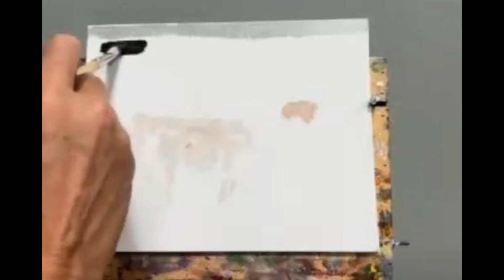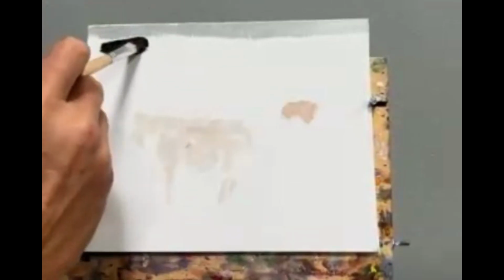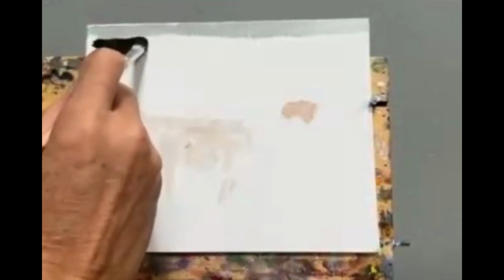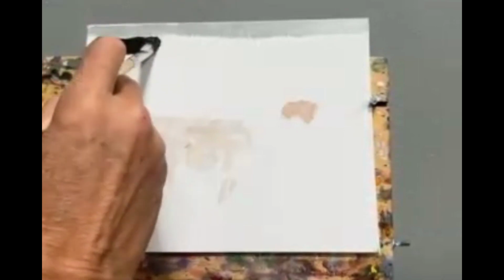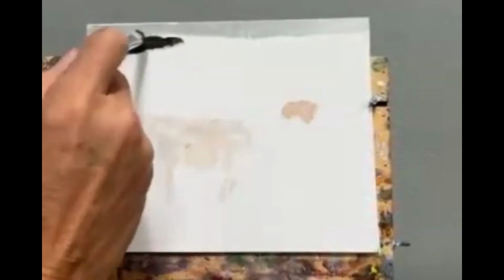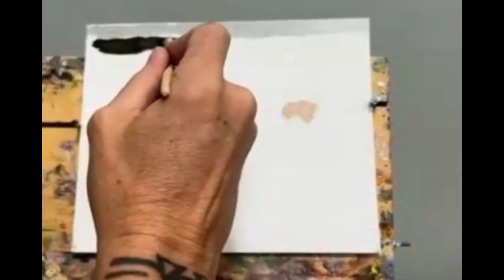So now I'm putting in the tree line, which is pretty dark. That's just Van Dyke Brown and olive green. This painting's going to be really gray. There is green in it. Yep, just a touch of olive green.